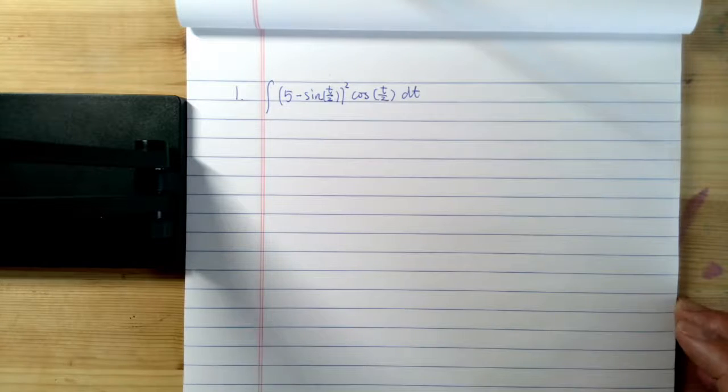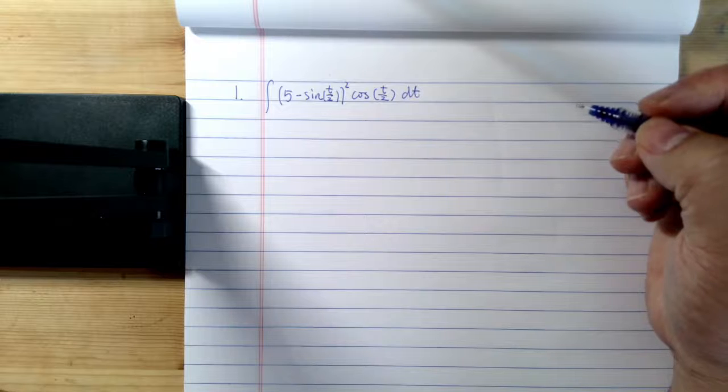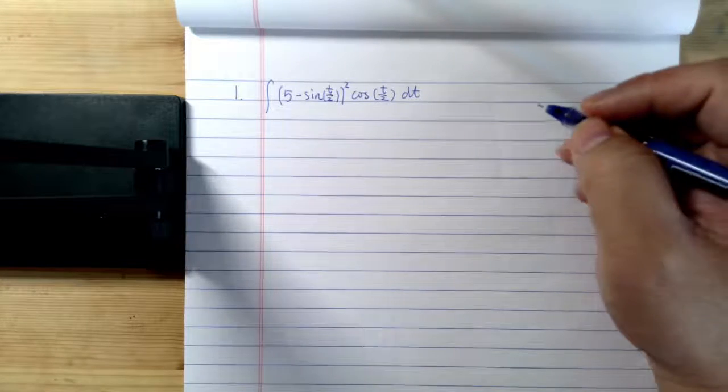So we want to evaluate this integral, and apparently we would like to use the u substitution.